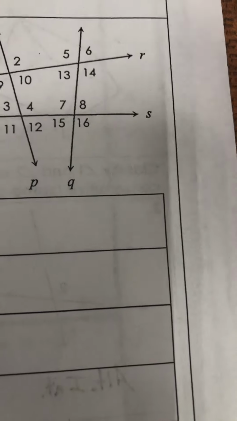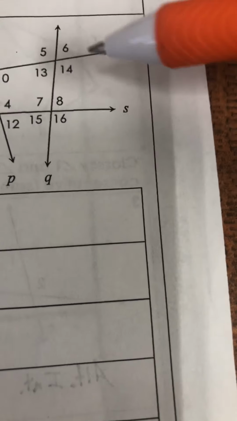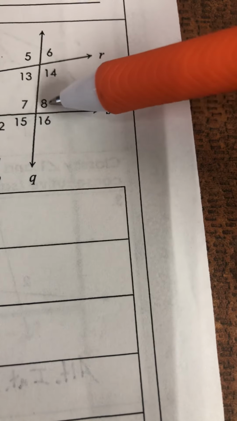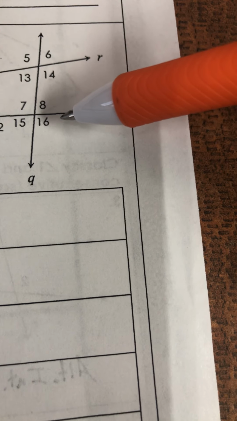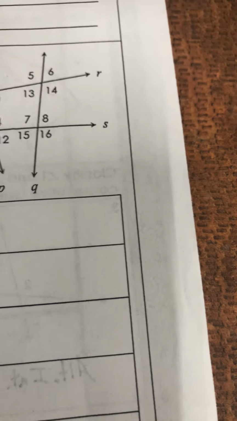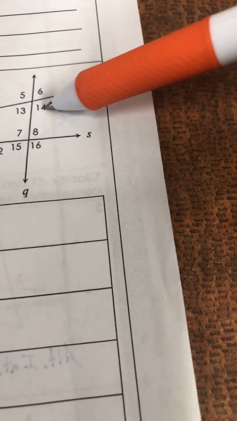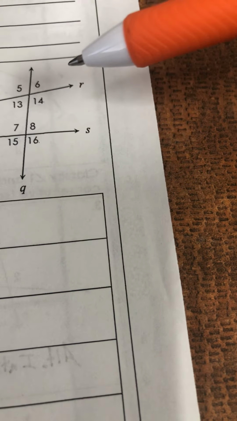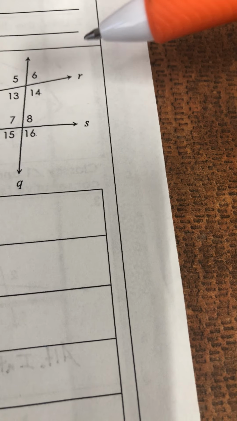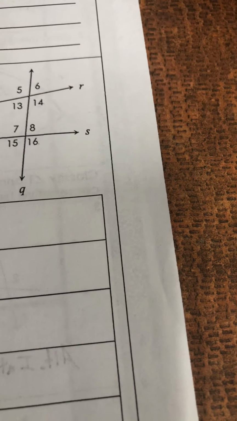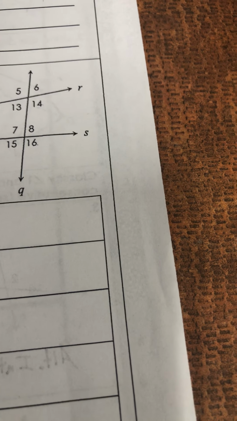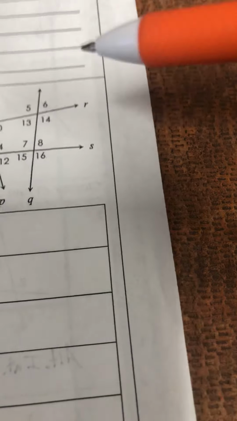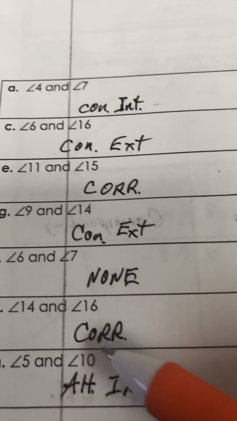But right now, they're not corresponding because the corresponding, what was that, number 14? 14 and 16, yeah, and let me see my examples for corresponding up here, 1 and 3, 2 and 4, okay, yeah, oh, I'm sorry, I was looking at the wrong one. Yeah, 14 and 16 are corresponding.